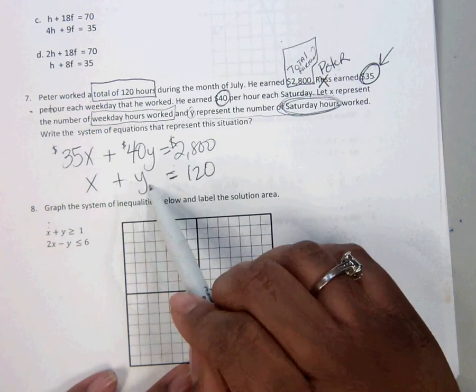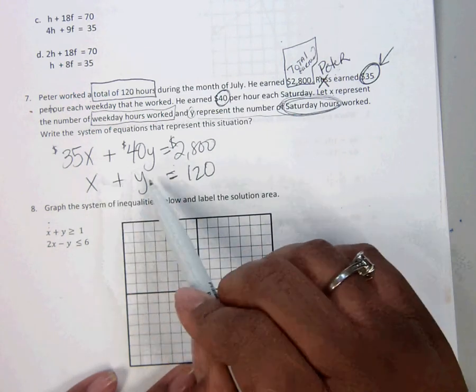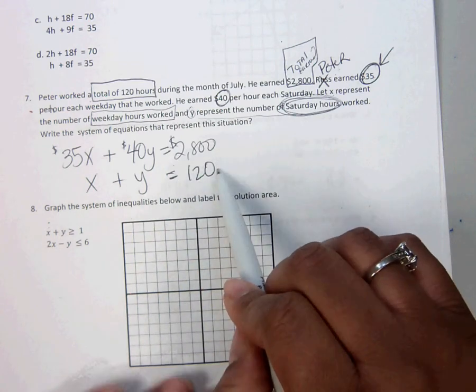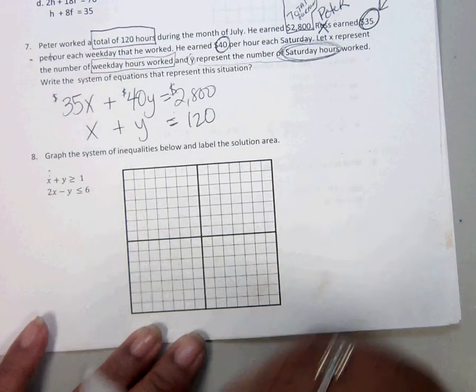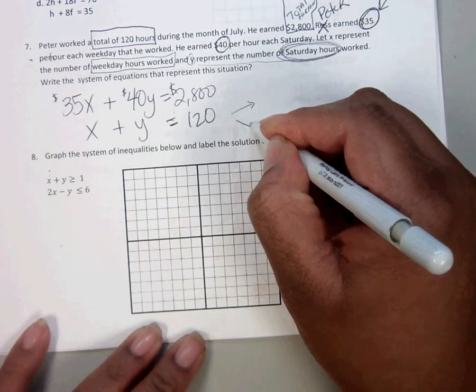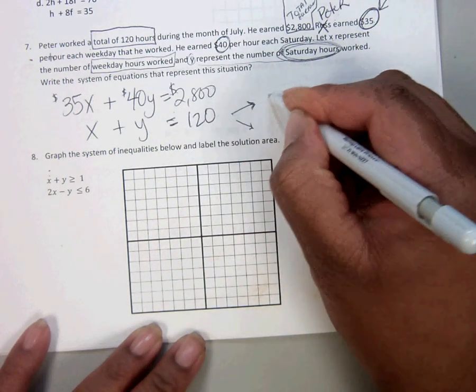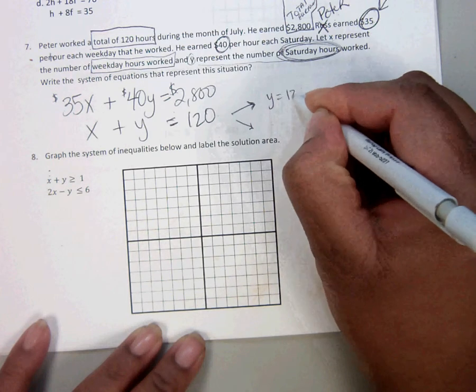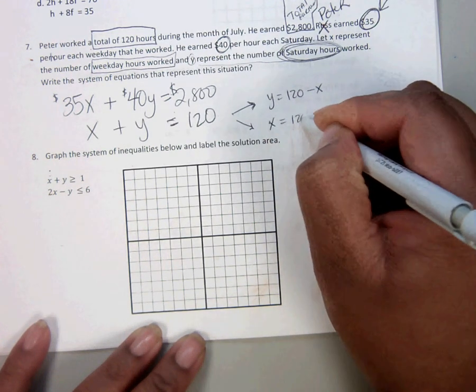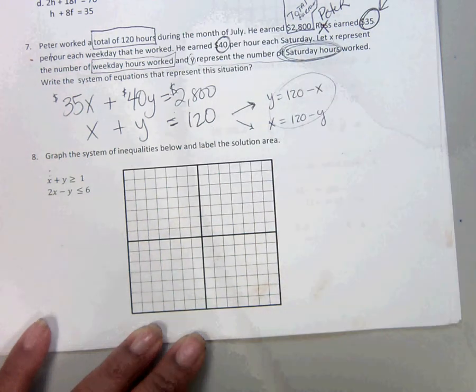X plus y, meaning the weekday plus the Saturday hours, will equal a total of 120 hours. Don't forget that x plus y equals 120 can be rewritten with the minus sign. It would be y equals 120 minus x, or x equals 120 minus y. That's the way you're going to see it on the STAR test.